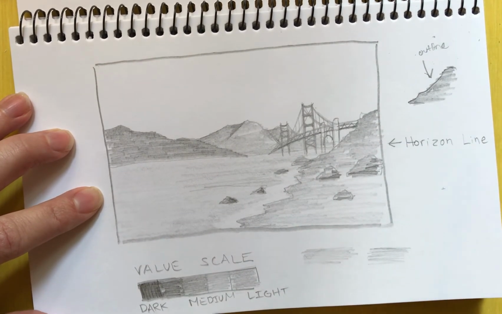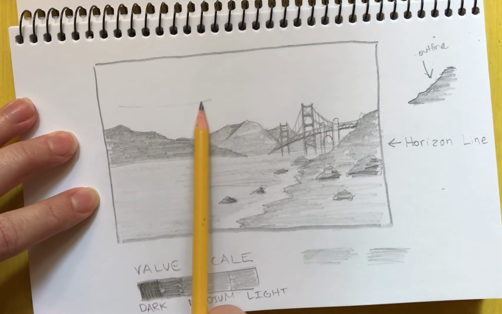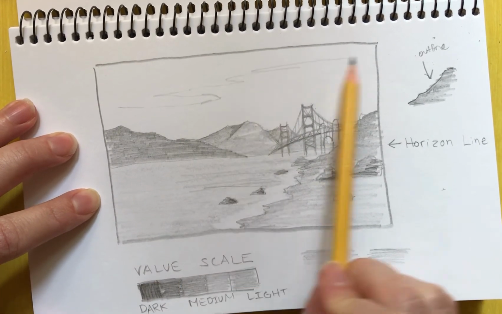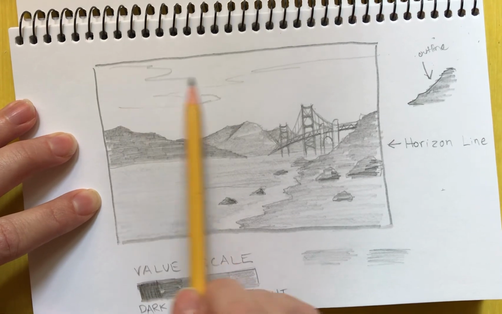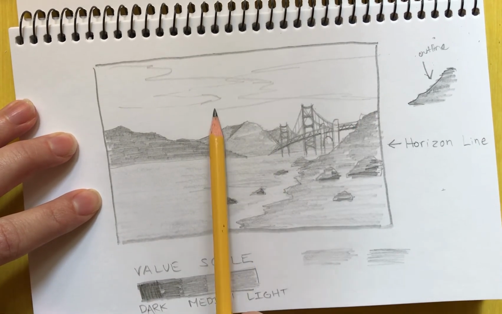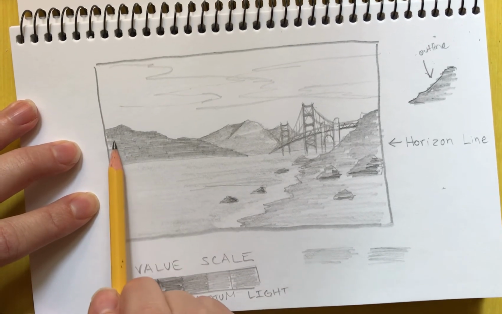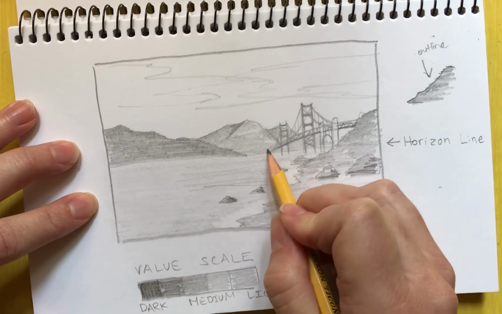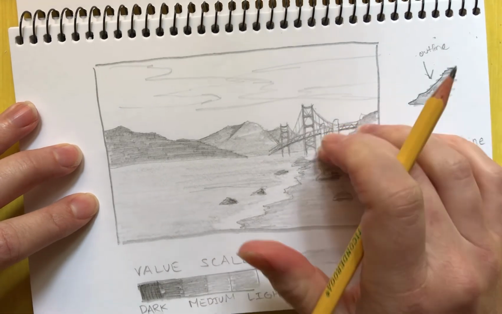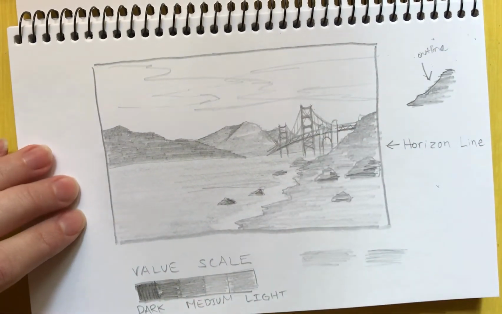All right, last step is I'm going to add a few clouds, and the clouds are going to be kind of jagged, and they come up into the sky. They get bigger as they get closer to you. And that's it. We have our little San Francisco Baker Beach landscape. It's partially nature and partially urban because we have the bridge. Hope you enjoyed.